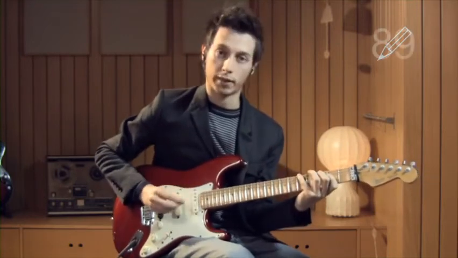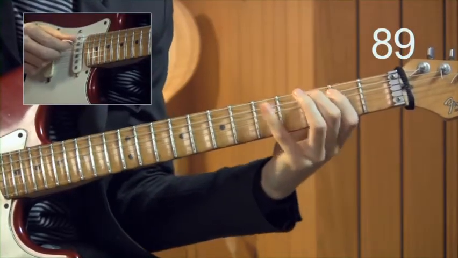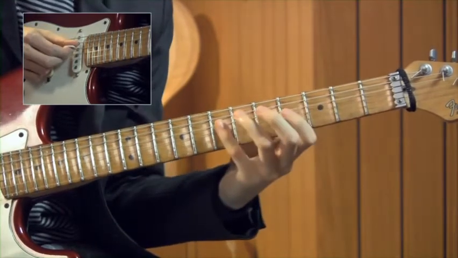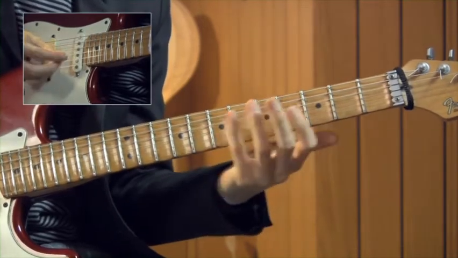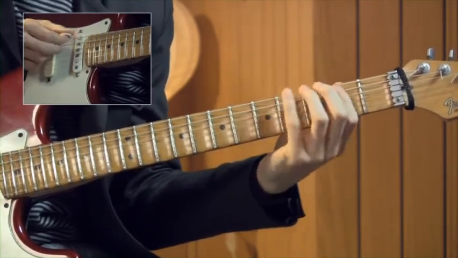Start with simple connections now, starting from the G shape, entering the E shape through a slide, and in this case with the little finger.